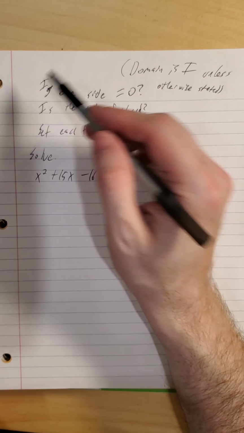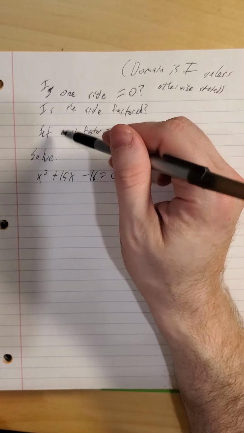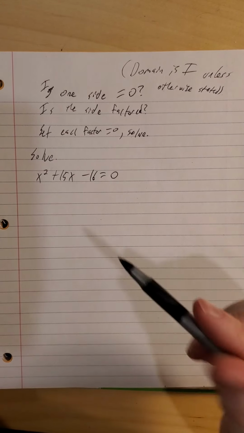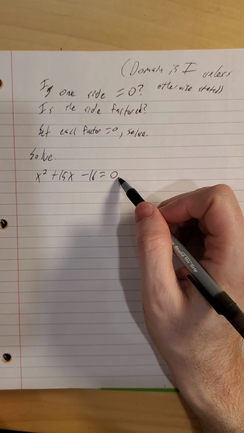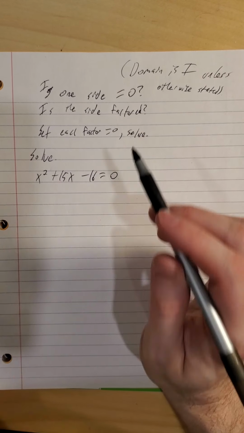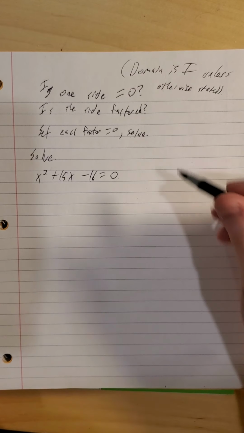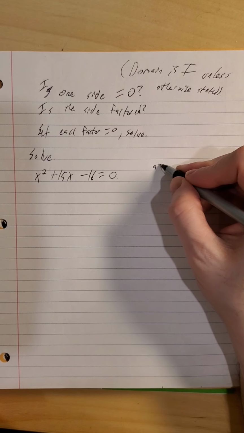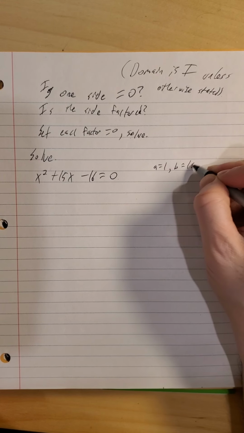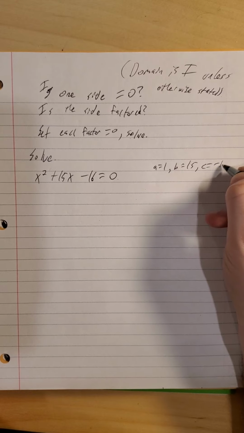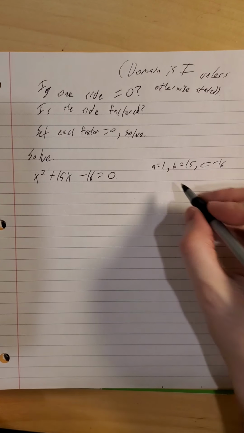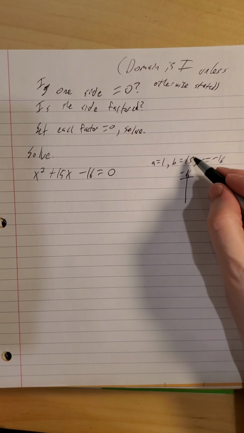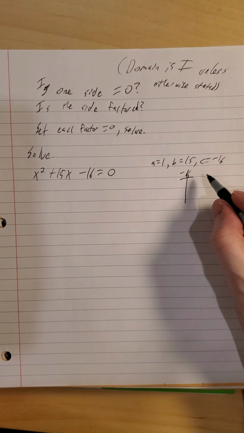So my two questions, and then really just a procedure after that. Is one side equal to 0? Yes. Then we can move on. Is the other side factored? No. Then that's where we get to practice our 2-5 work. So here A is worth 1, B is worth 15, C is worth negative 16. So A times C is negative 16. So we want a product of negative 16. We want a sum of positive 15.